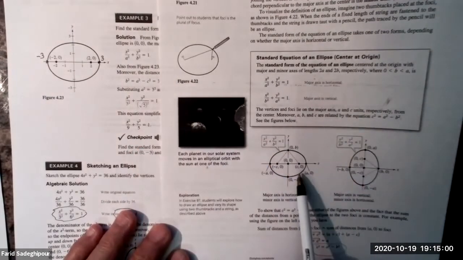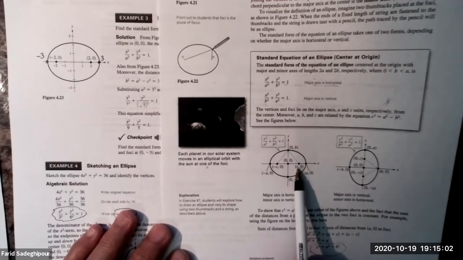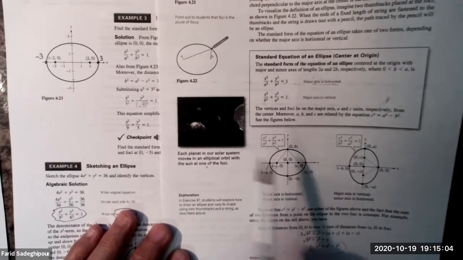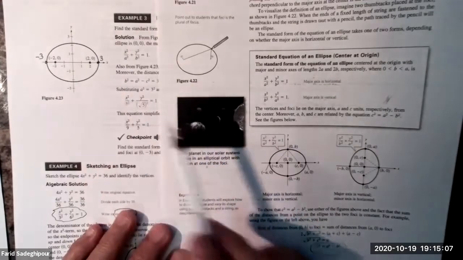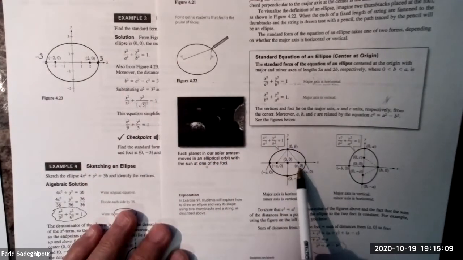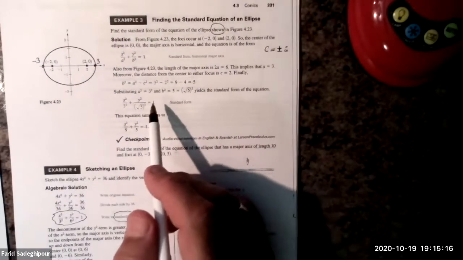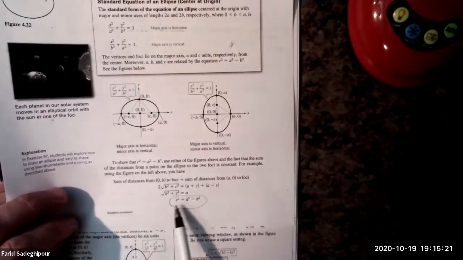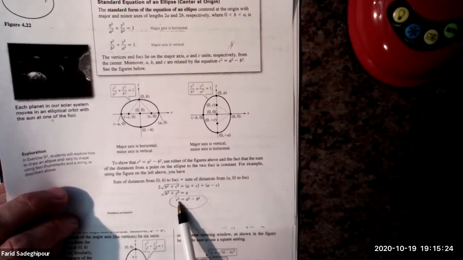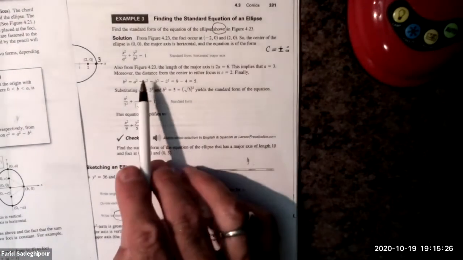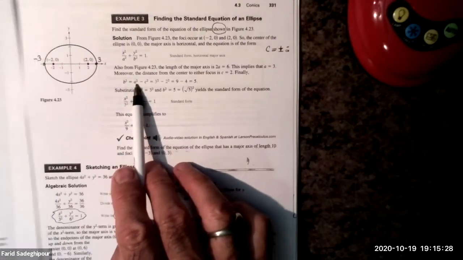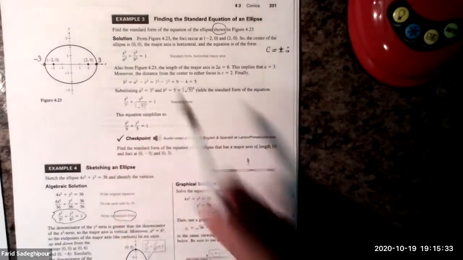The value of c for the foci is the first number, so c is 2. The foci are (-2, 0) and (2, 0), so c is 2 here. In that case, you have the equation c² = a² - b². We already know c, we already know a, so we can calculate b. When you calculate b, you put everything back into these equations.